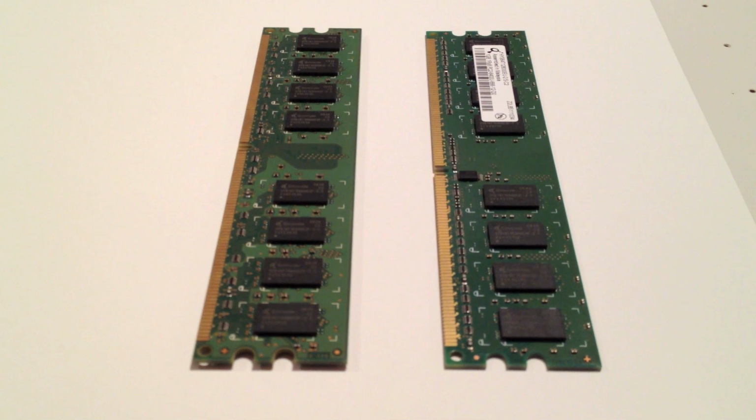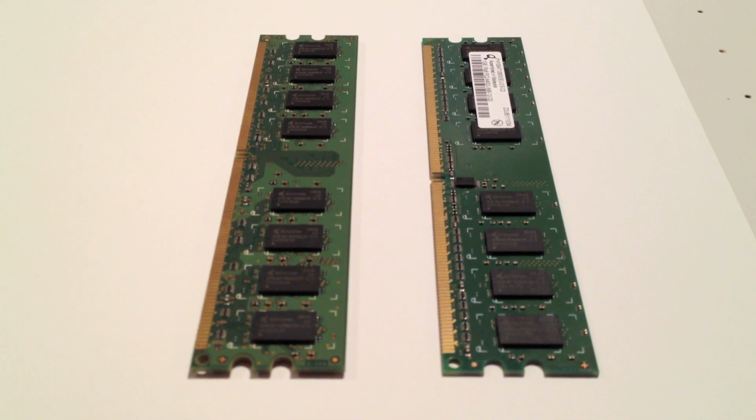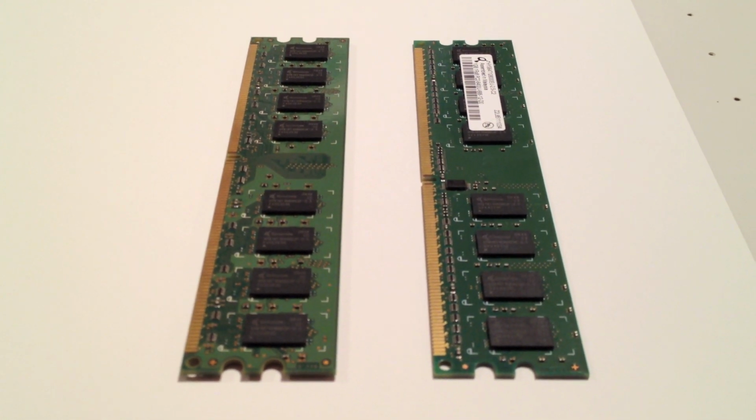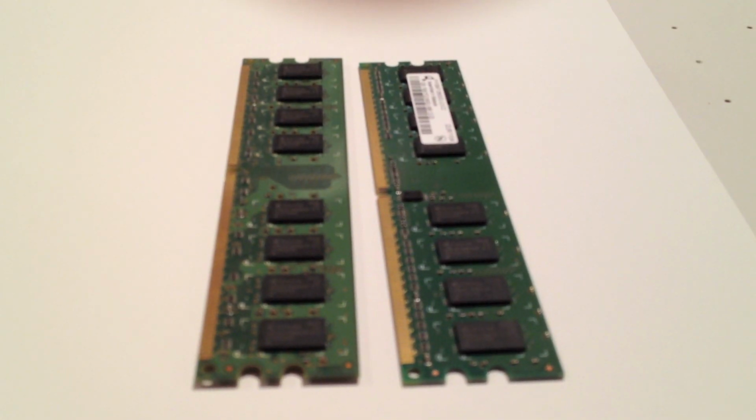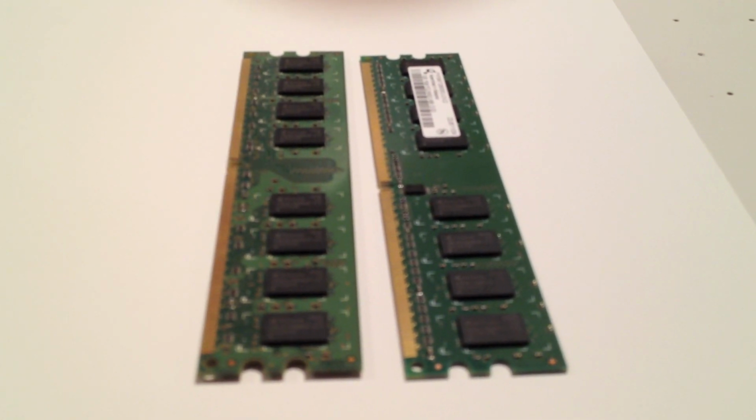Another important part of a computer is the memory. When someone says it's loading, it means it's putting information from the hard drive into the memory. The more memory you have, the more applications you can have open at once.